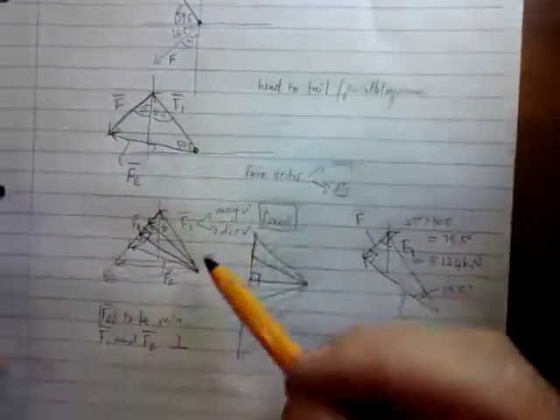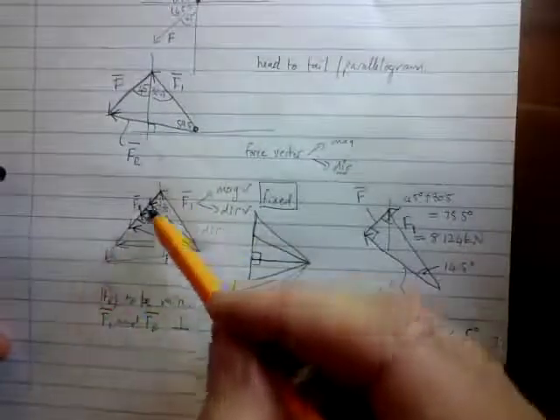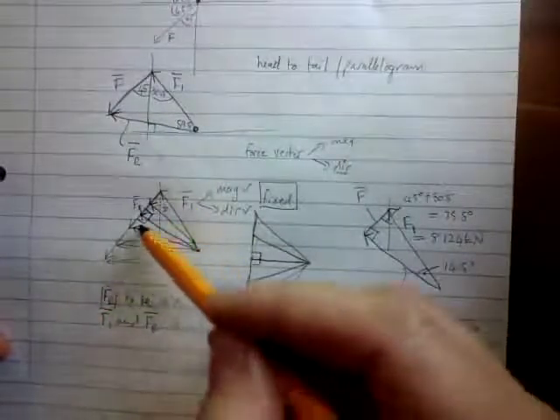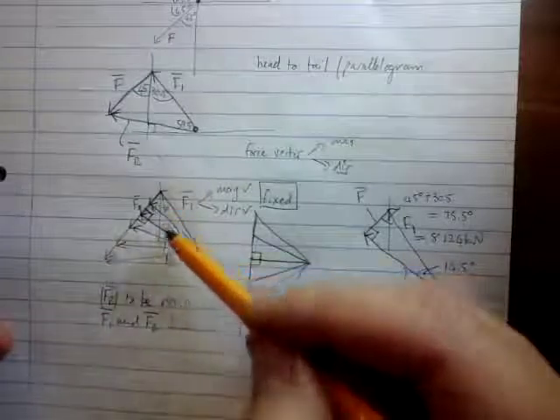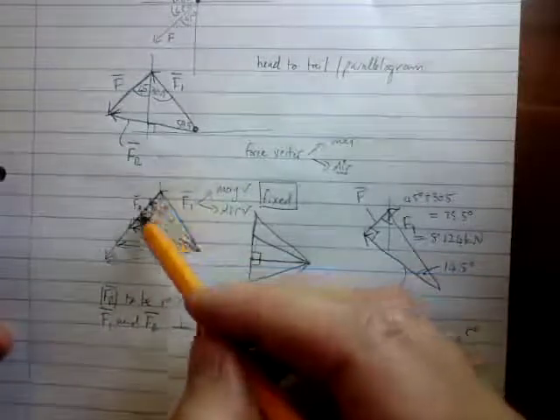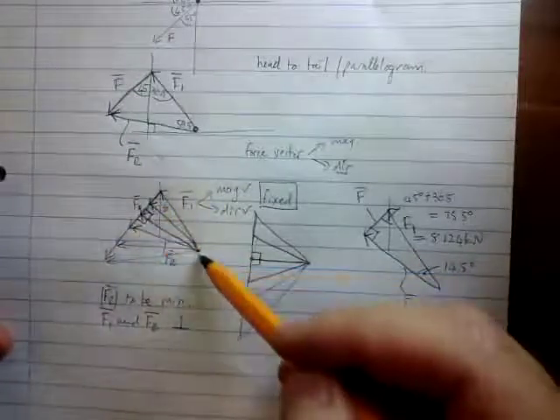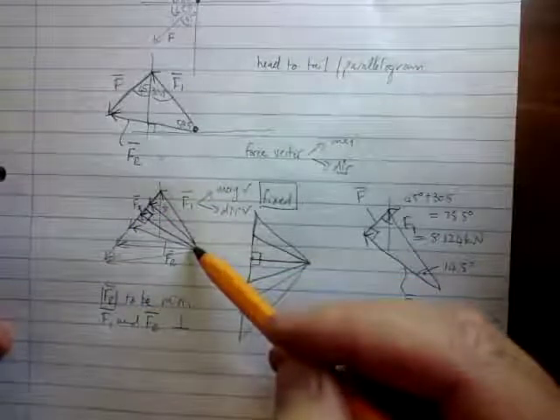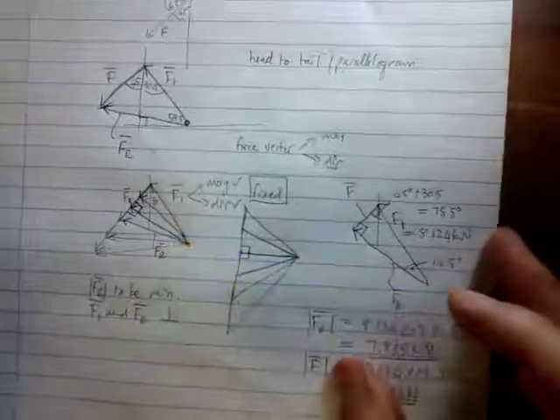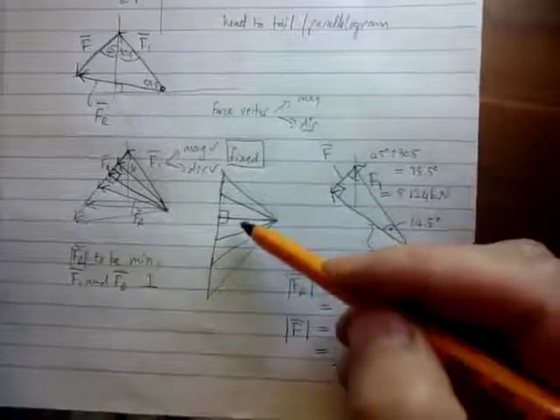So F1 plus F must give me FR. But then what I saw was, as I modified F, FR changed every time. And what I found graphically was that when F1 and FR are perpendicular, then FR is a minimum, which is also shown here.